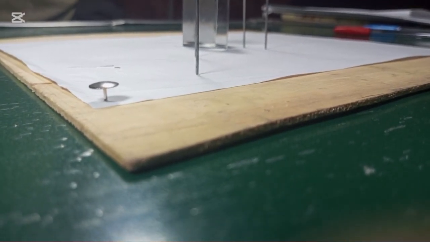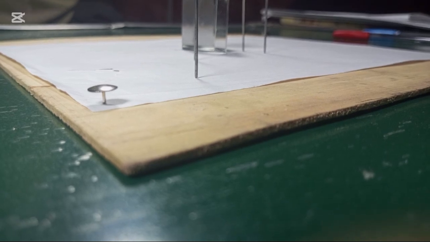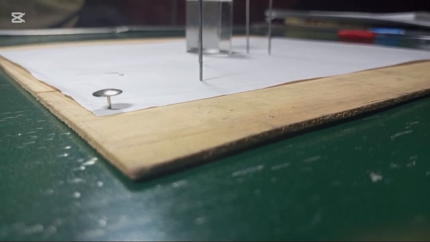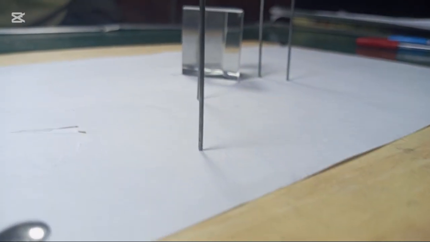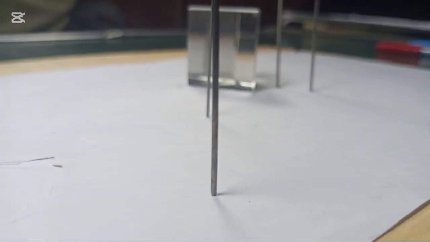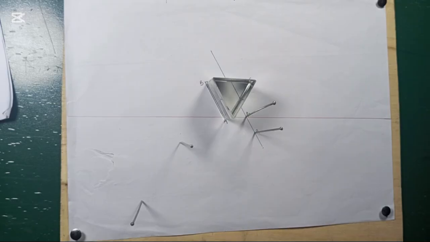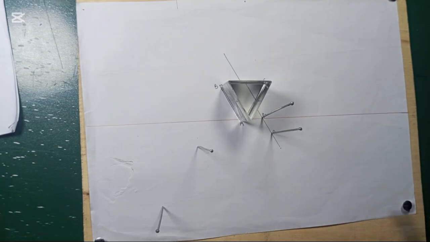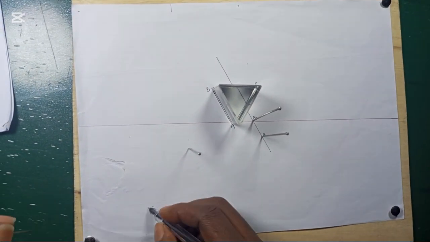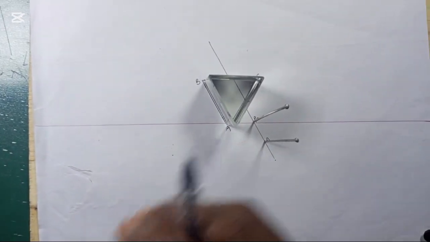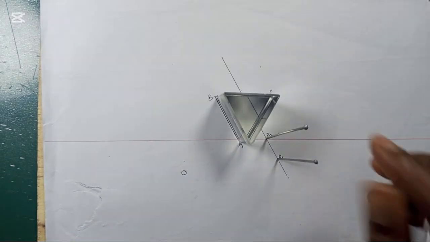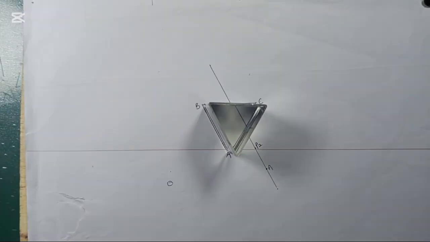Can you see it now? This is P3 and P4 covering P1 and P2 viewing through the glass. So what we are going to do now is remove the pin. You circle the correct point. Okay, all right, so we are done with this one.